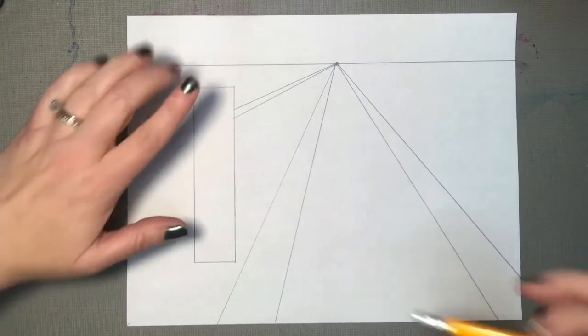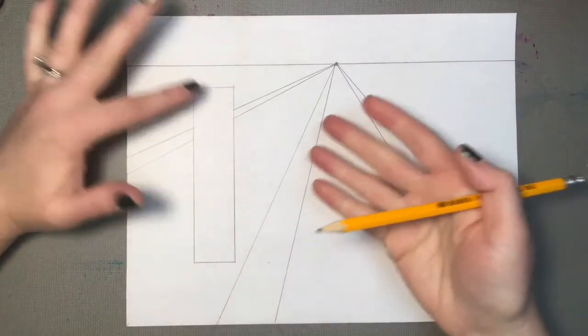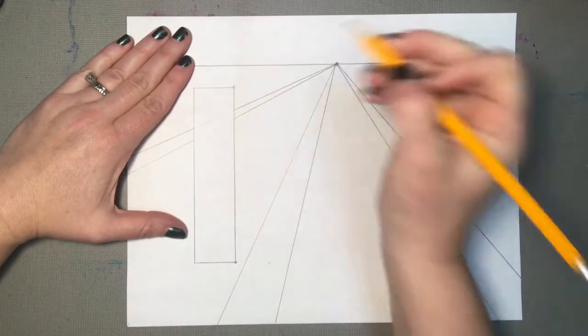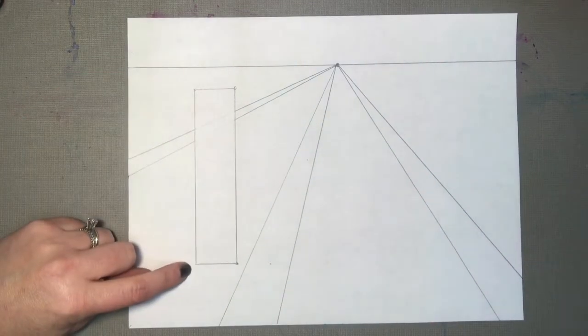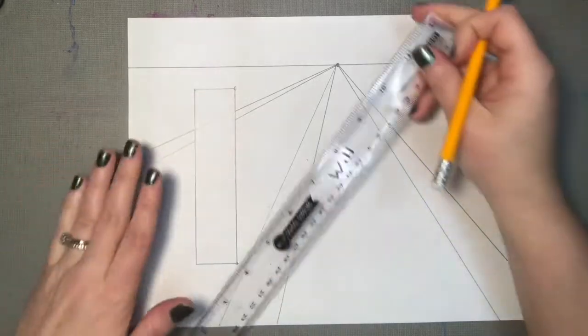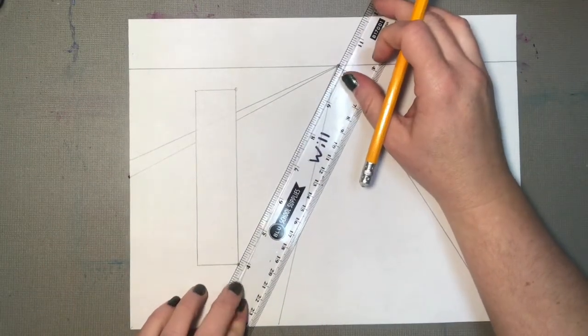Now, we have to draw the side of the building that's facing this road. Just imagine we were drawing those boxes in that exercise. I'm going to connect this corner, and this corner to our vanishing point. I don't need to connect that corner because this is not like an open side of a box because it's a building. Okay, so I don't have to connect that one. Let's see, I'm going to connect this one right here, my vanishing point.